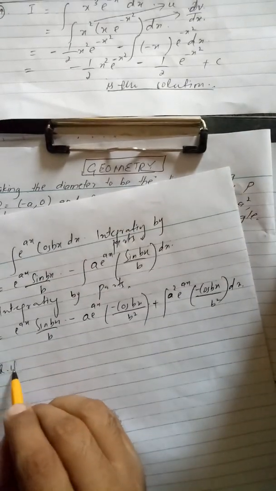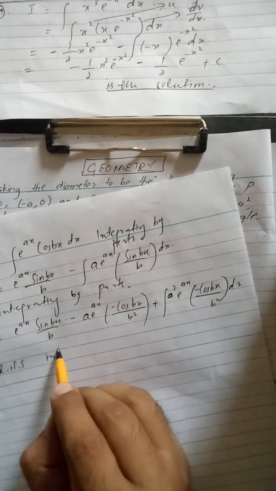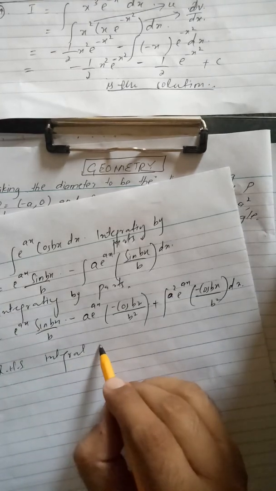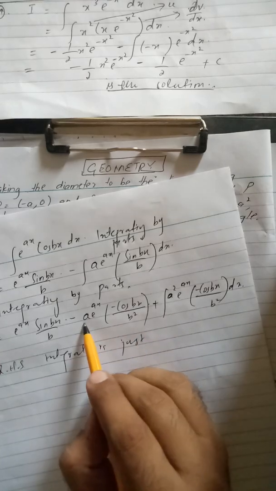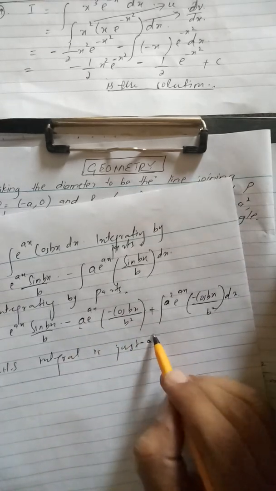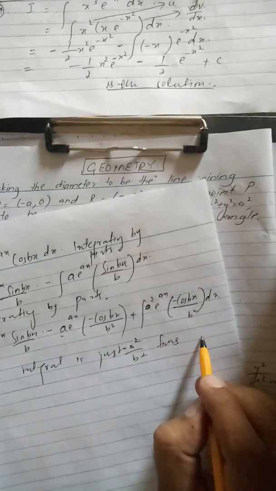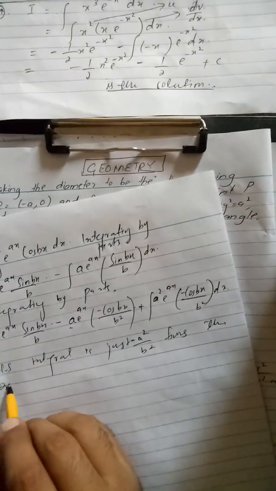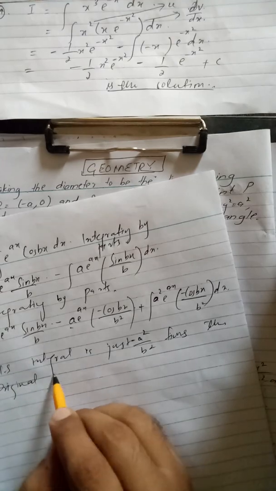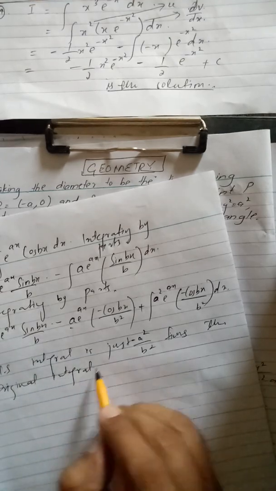So on the right hand side, the integral is just a square over b square times the original integral, which is I.